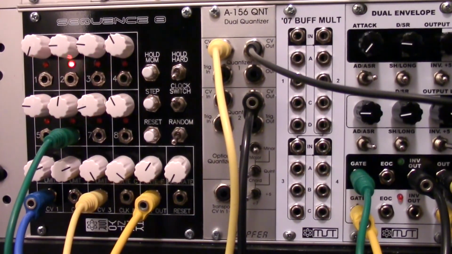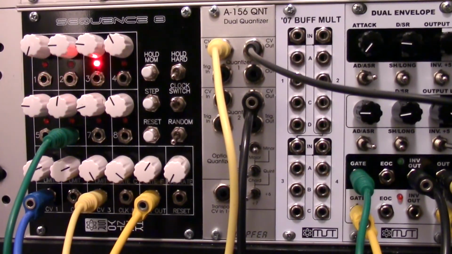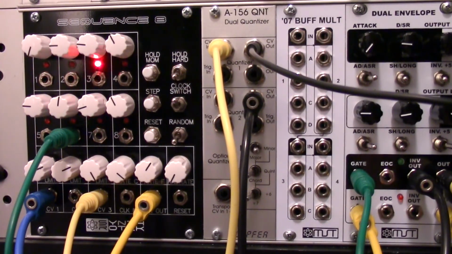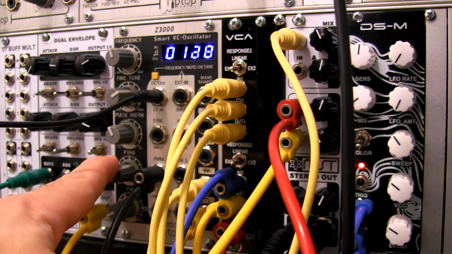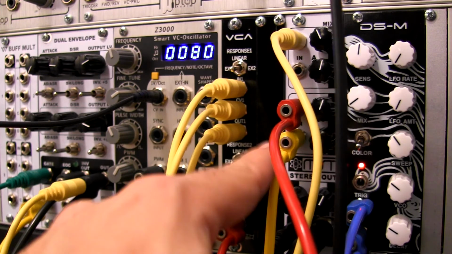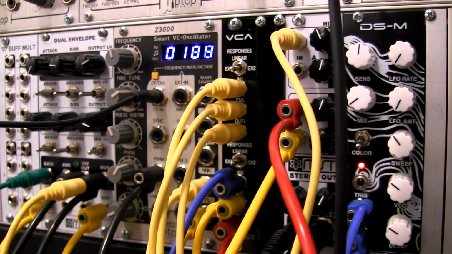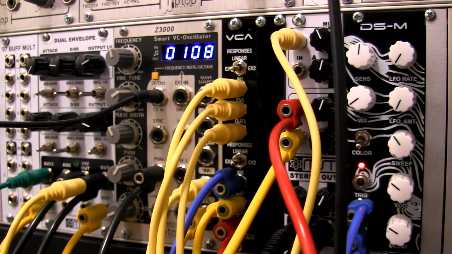And then of course now I'm pretty much utilizing quite a bit of the features from it. Taking my inverted envelope here, firing it into pulse width modulation right there. You can kind of hear that changing over here with the pulse wave going into our mixer at the output.